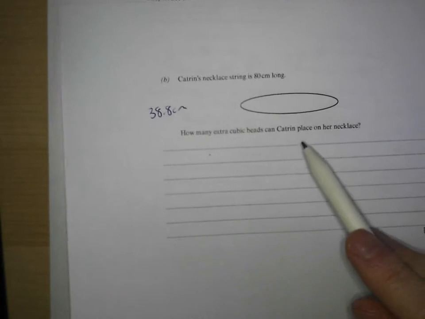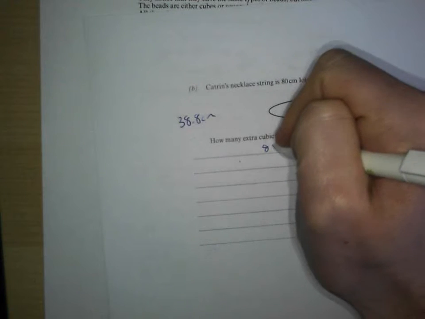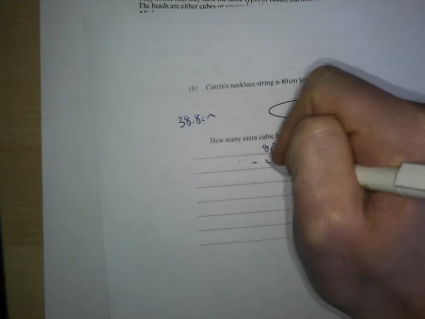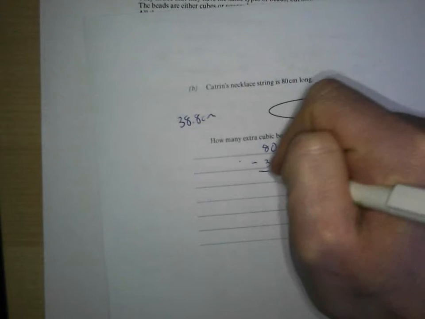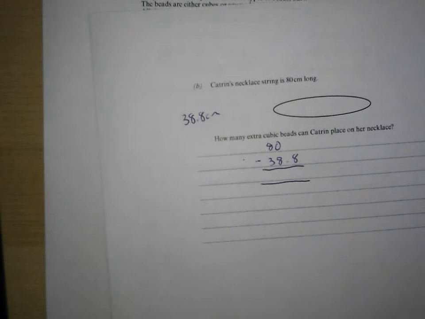She's got 80 centimetres to play with. So how much has she got left over? So 80 take off 38.8. This will tell us how much spare necklace she's got. So, a bit of old-fashioned subtraction. Fill in a 0 if you haven't got anything there.